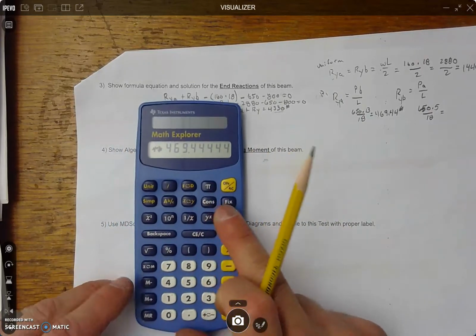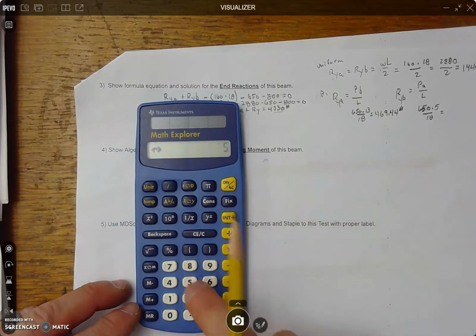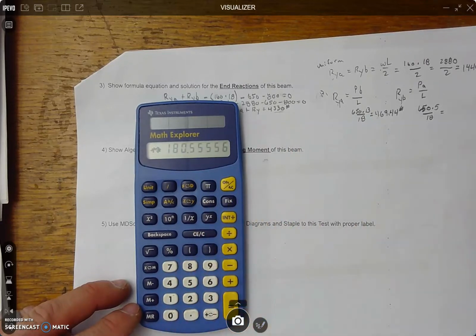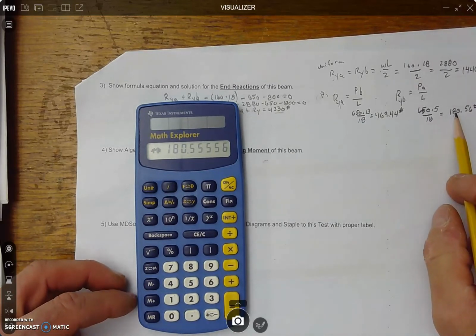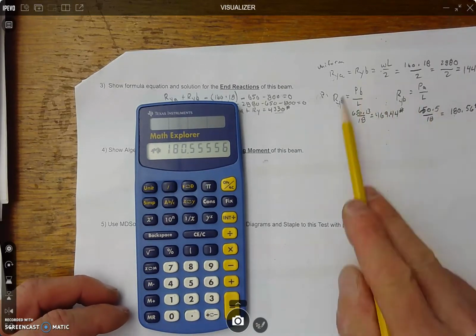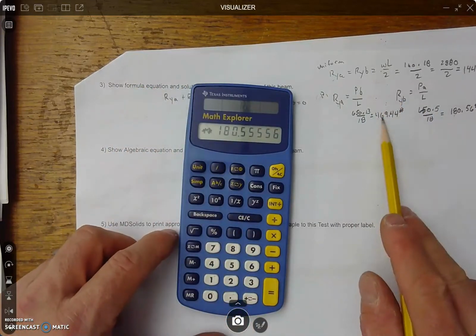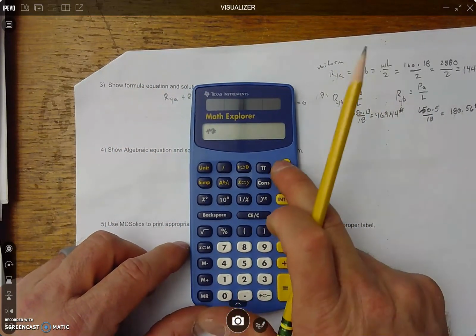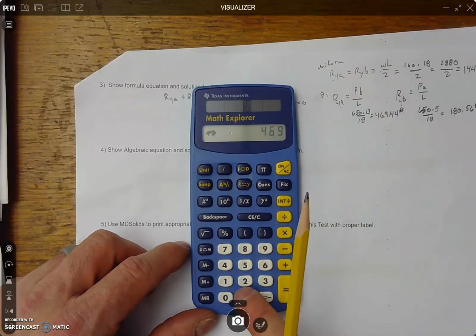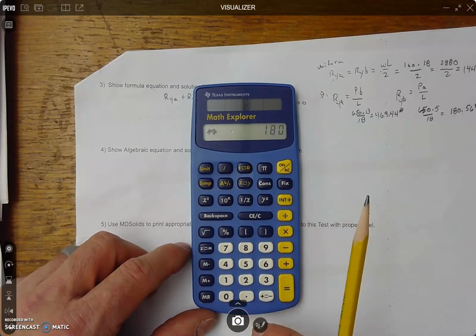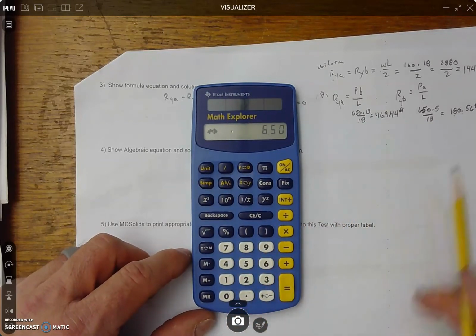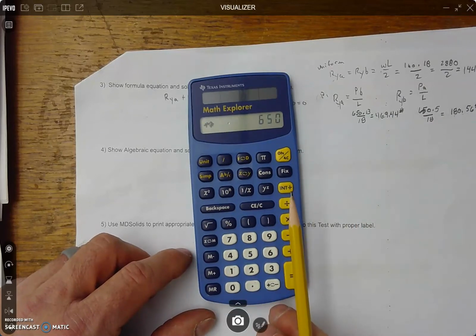Over here, we'll do it again. 650 times 5 equals, divided by 18. And 180.56 pounds are carried by RYB. Now, theoretically, this load is 650 pounds, so this plus this should equal the 650. We're very, very close. We had to round, so it's very possible that we are a tenth of a pound off or something. Nope, it comes out exact when I round correctly.